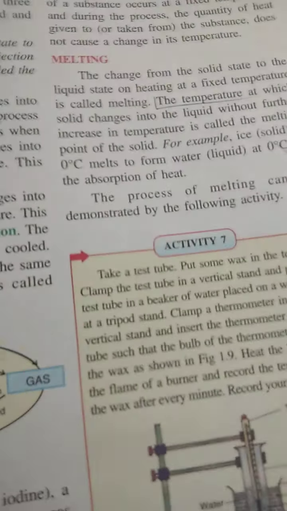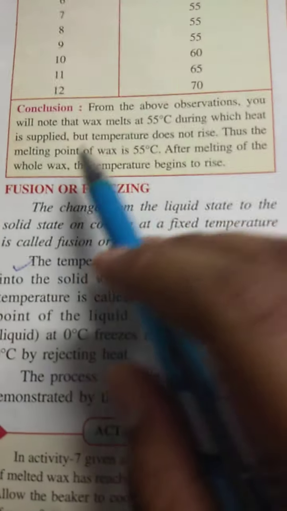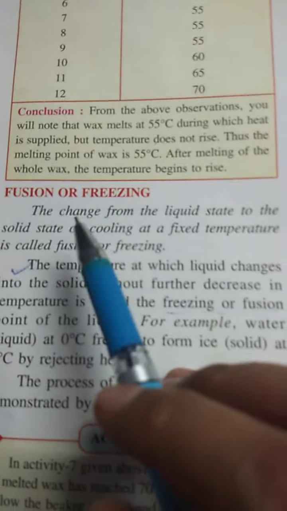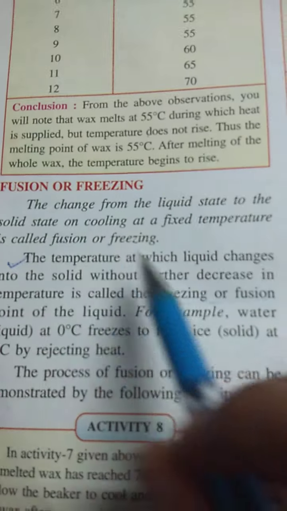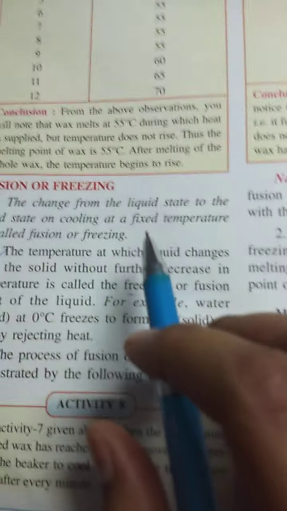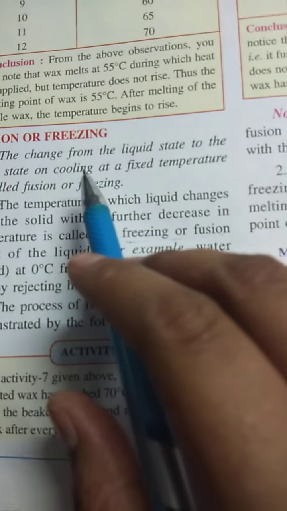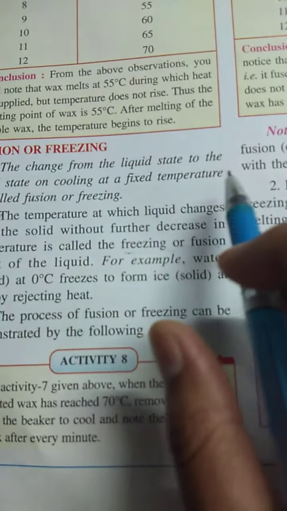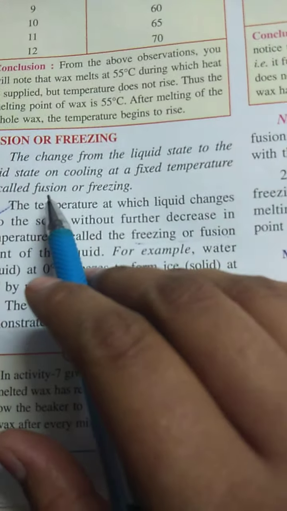Our next part is vaporization. Our next part is fusion or freezing. In this part we will study about fusion and fusion point. The change from liquid state to solid state on cooling at a fixed temperature is called fusion.